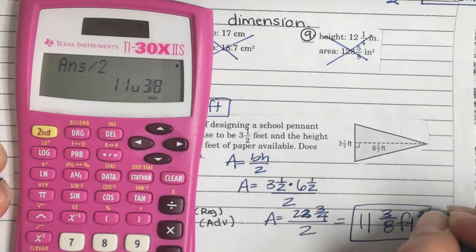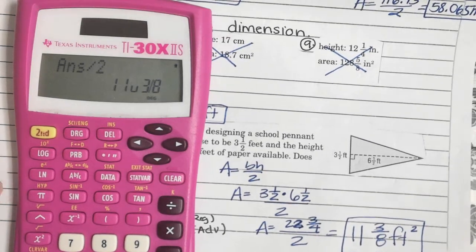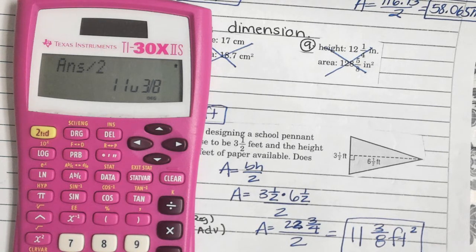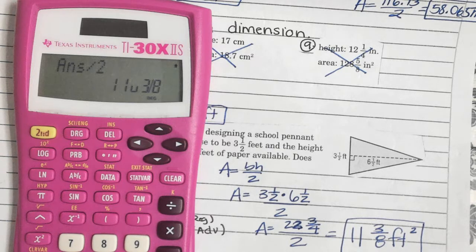I got 11.75. Okay. Now, here's the question. Because we're not done answering our question, are we? Oh, we've got to say yes. Does she have enough? Yeah, because she has 20 square feet available, and she's only going to use 11 and 3/8.